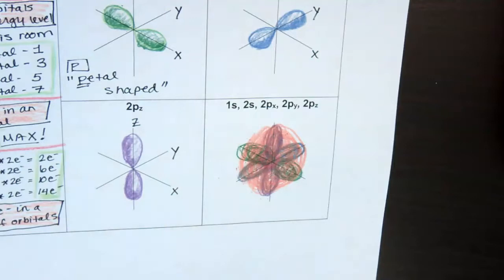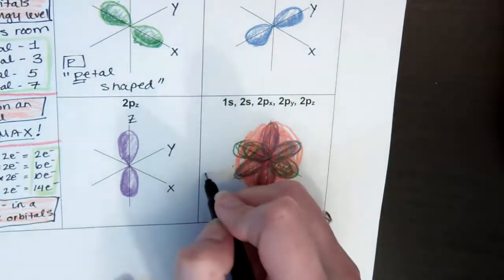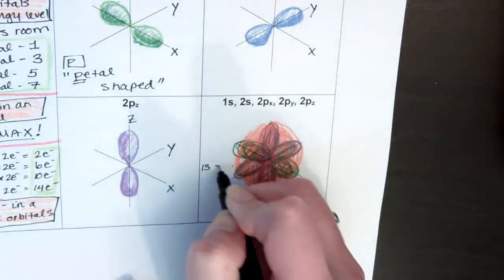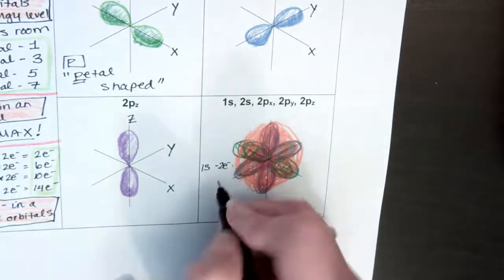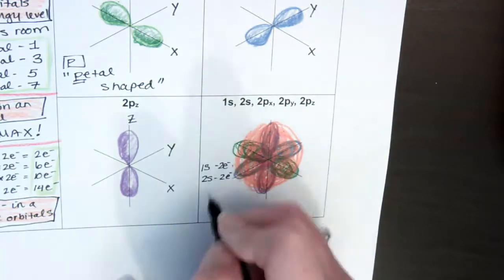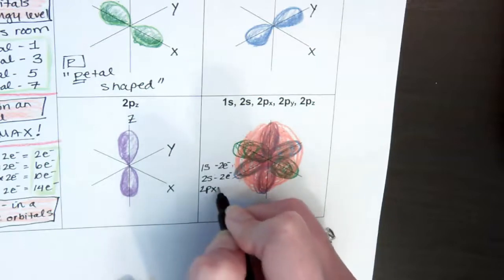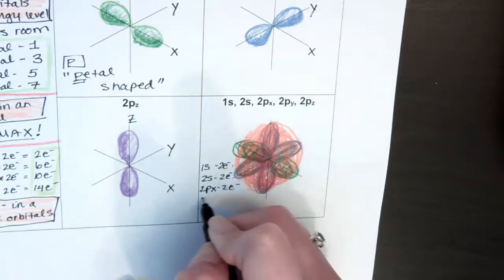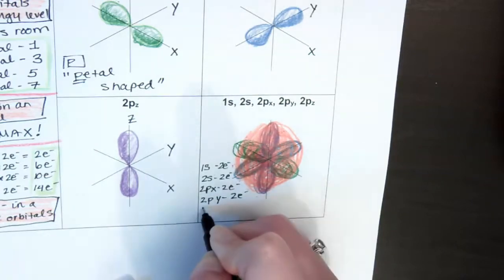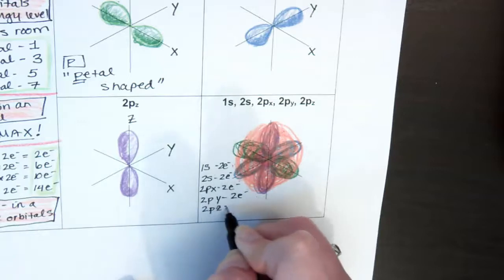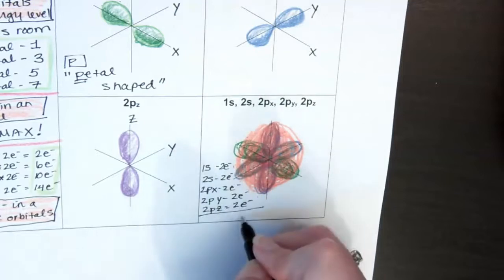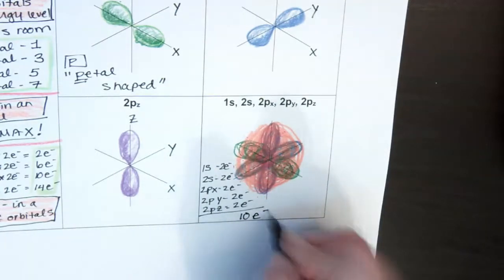Now let's try to figure out which atom this is. I can figure that out by counting the electrons. I had a 1s orbital with 2 electrons inside. I had a 2s with 2 electrons inside. I had a 2px with 2 electrons. I had 2py with 2 electrons. And I had 2pz with 2 electrons. If I add those all up, I end up with a total of 10 electrons.